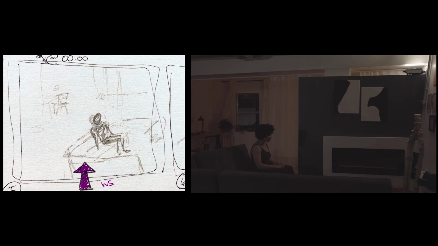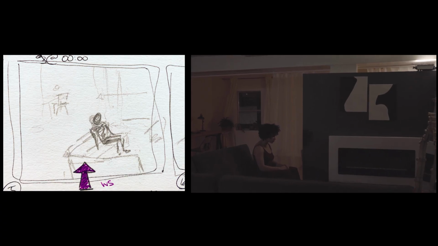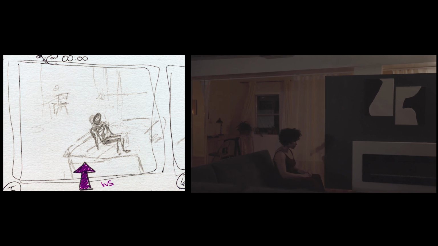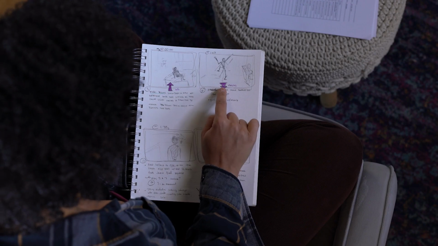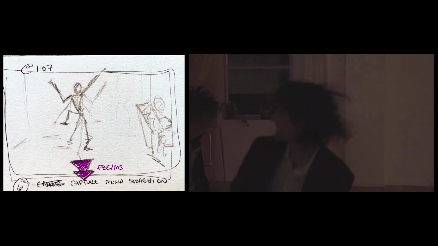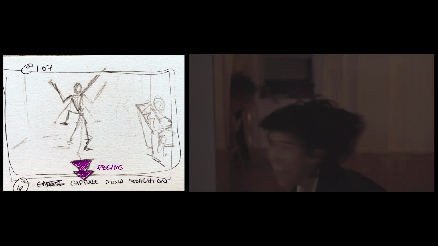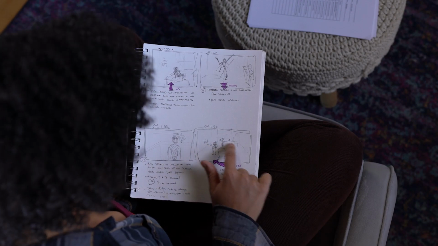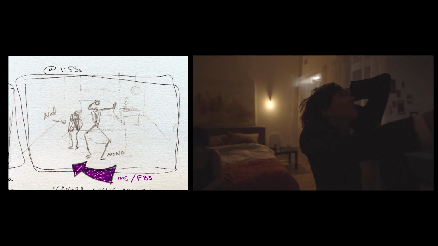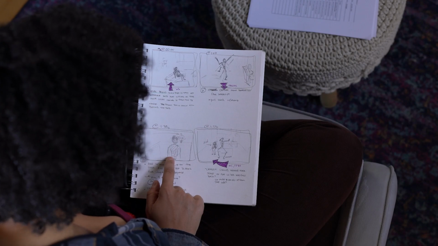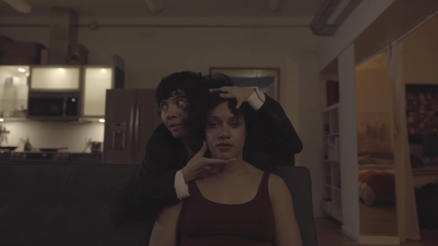For this first one, it's going to be a push-in wide shot. For this one, we're going to be pulling out, and it's going to be a full body shot or a mid shot. This arrow down here, that's letting me know that the camera is going to be circling around. Here, this one is just a still shot.